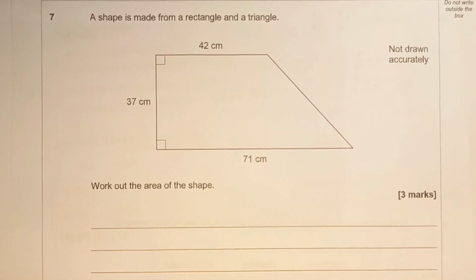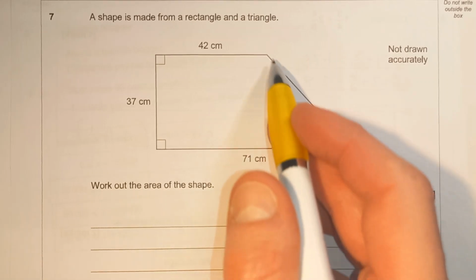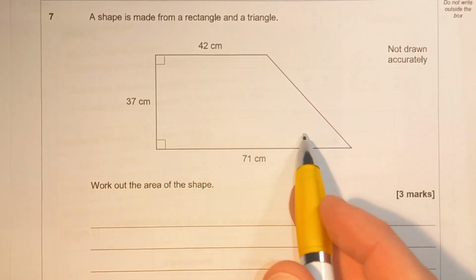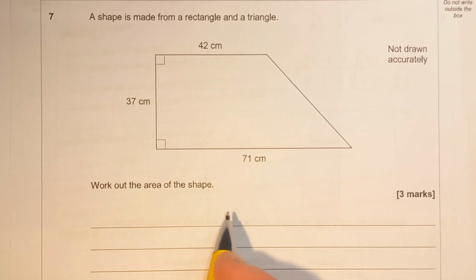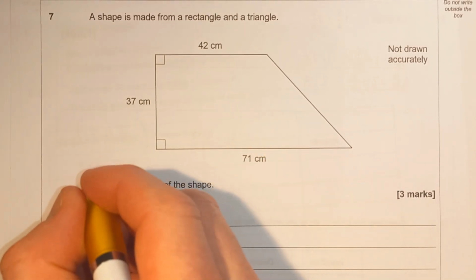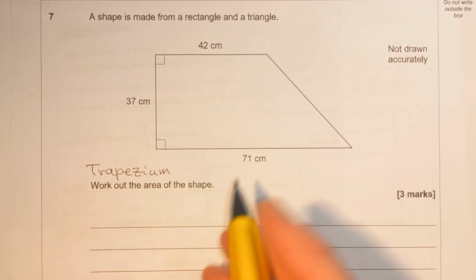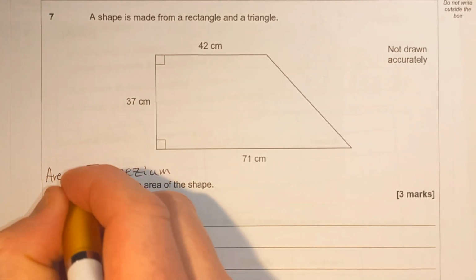Okay, question 7. A shape is made from a rectangle and a triangle. Work out the area of the shape. So what we can do is split this shape up, work out the area of the rectangle, work out the area of the triangle, or you can say, well, actually, when you put a rectangle next to a triangle, you get a trapezium. And the way we know it's a trapezium is it's got one pair of parallel sides, and it's got 4 sides in total.